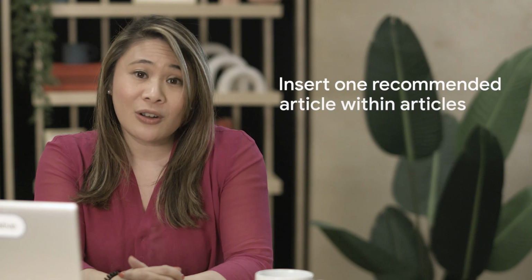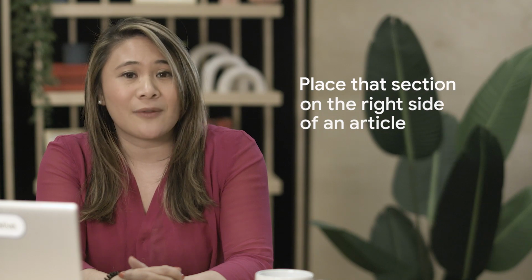Now you know how to analyze your current recirculation, but how do you improve those numbers? Let's start with where you put your recommended articles. We have several suggestions that have worked for many news websites. You can insert one recommended article within articles. Add a recommended article section after each article. Or you can place that section on the right side of an article.